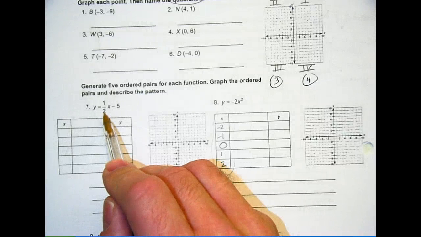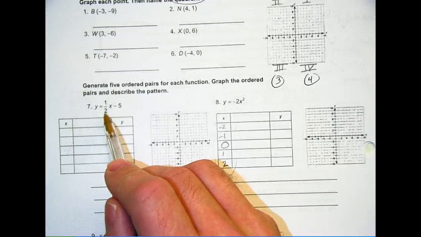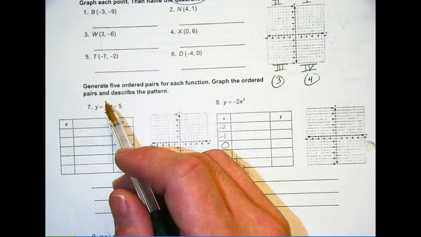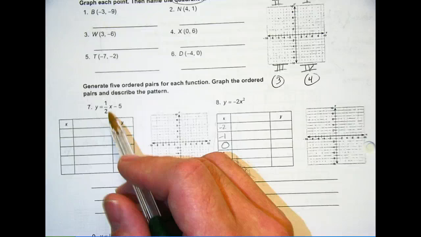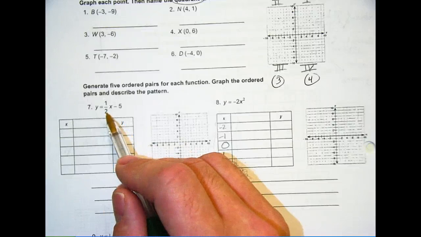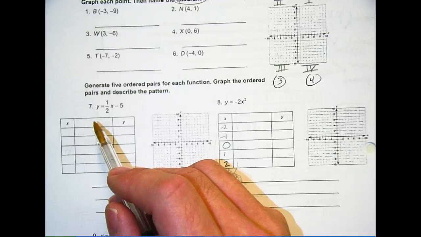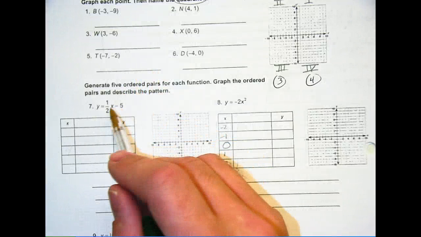Now, I personally, when I have a 1/2, if I'm picking an input value, as much as I like math, fractions aren't always fun to deal with. So if I'm taking 1/2 of 1 or 1/2 of 2, what's the easier number to take half of? 2. Pick even numbers.